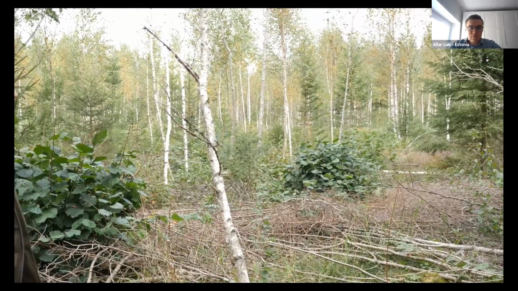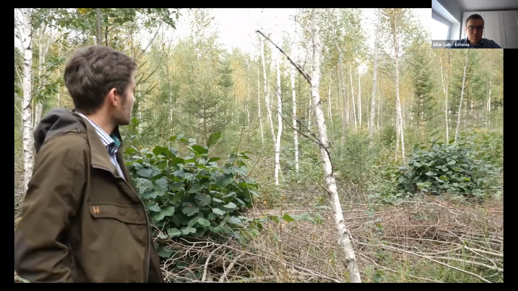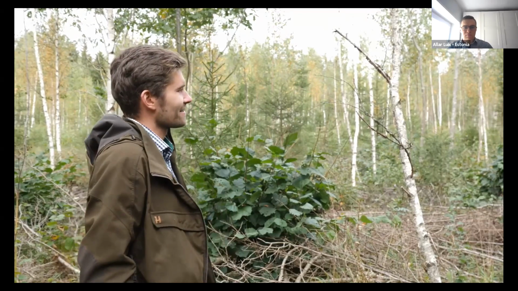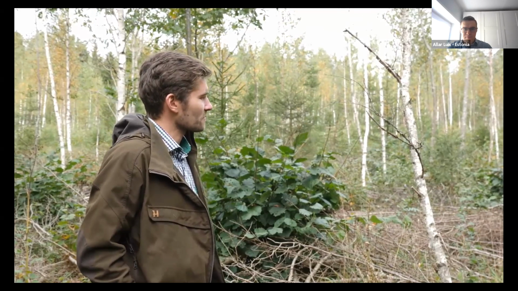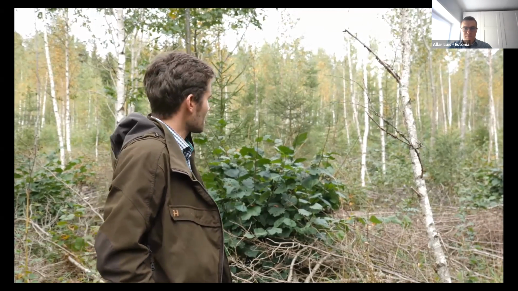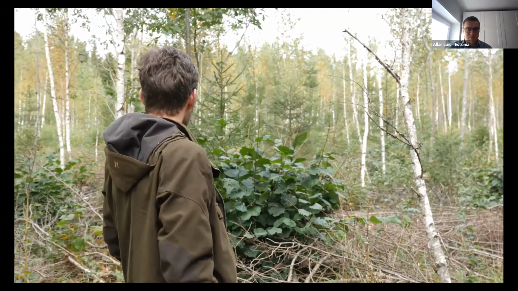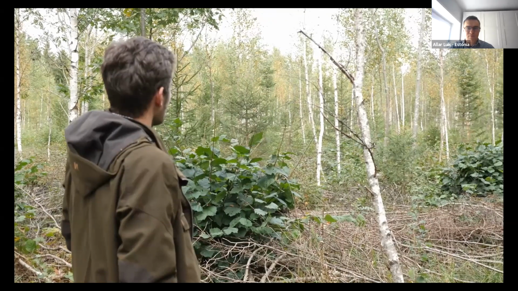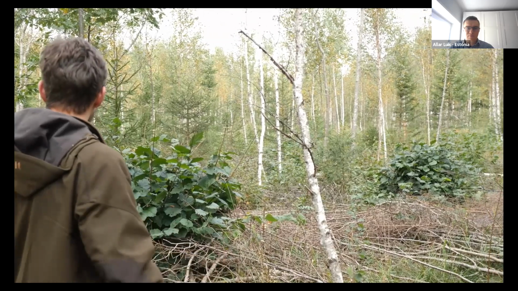So this pre-commercial thinning was done last year, and in Estonia the small forest owners usually do all the forest work if they get subsidies for it. And this is one of the subsidies that comes from the European Union. So it was done last year, and this is the picture that is available for us right now.